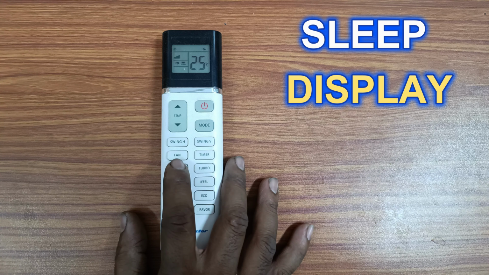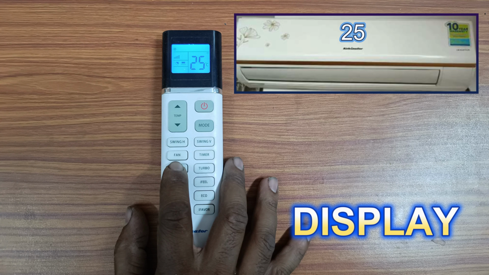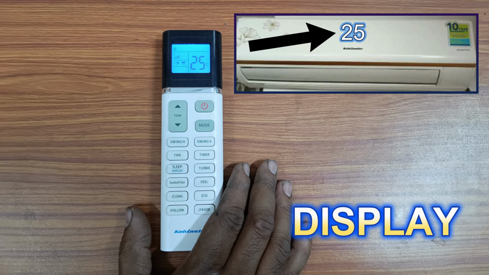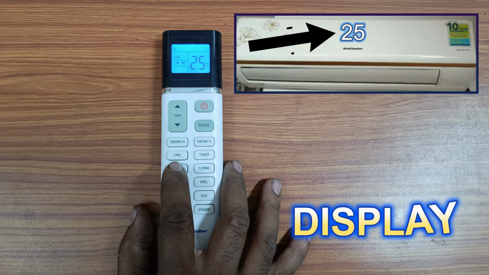By long pressing this button, the display function will turn on. By long pressing the display button, the display of your AC will turn off but your AC will remain on. You can use this button only to turn off the light of the display of the AC.